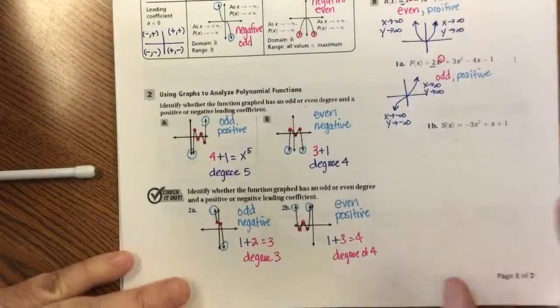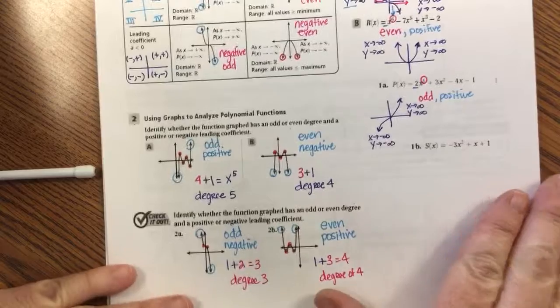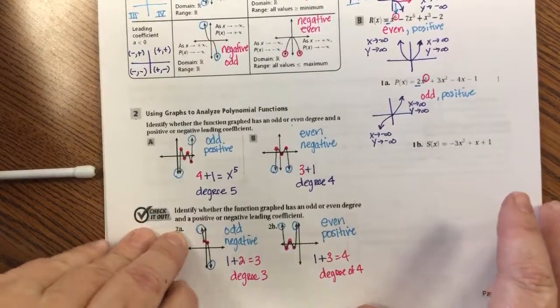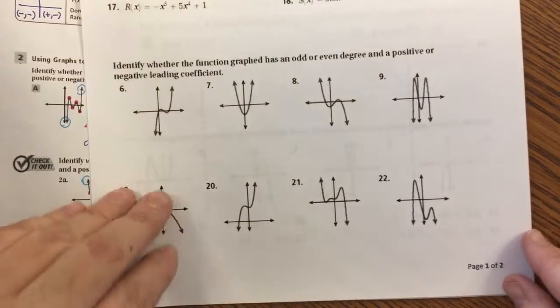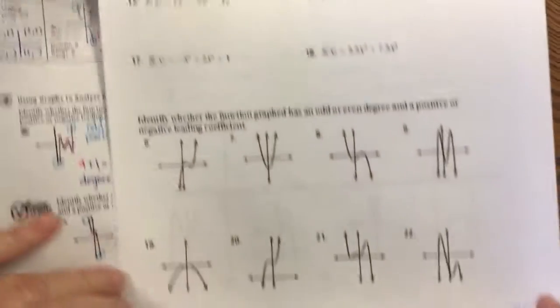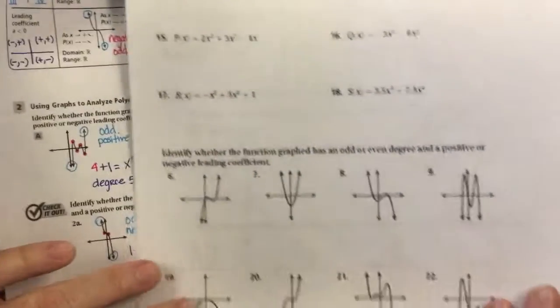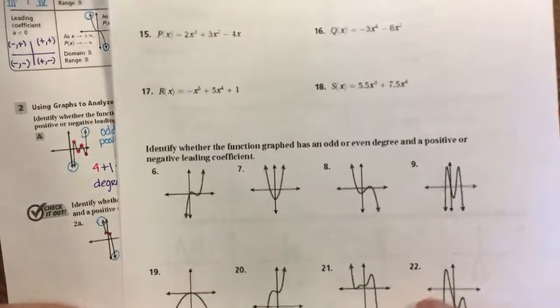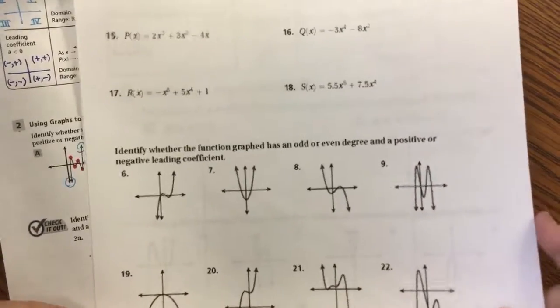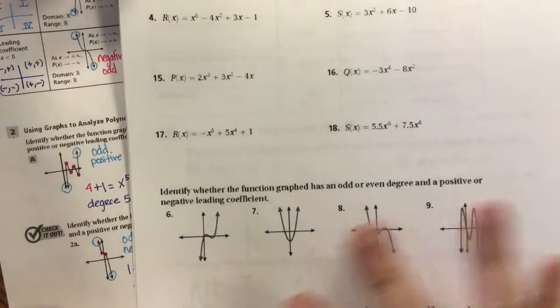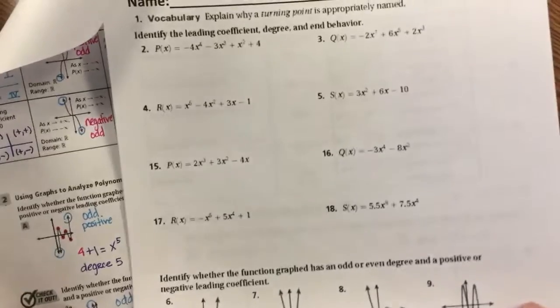Okay, so what I want you to do for tomorrow, we're going to stop there on the notes. What you're going to do for tomorrow is page 1 of 201. So I expect you to do 1 through 22 on that very first page. It's nothing different than what we've been doing. We'll do max and min tomorrow with the calculator when I'm here, and we will just review over this. This should be pretty self-explanatory.